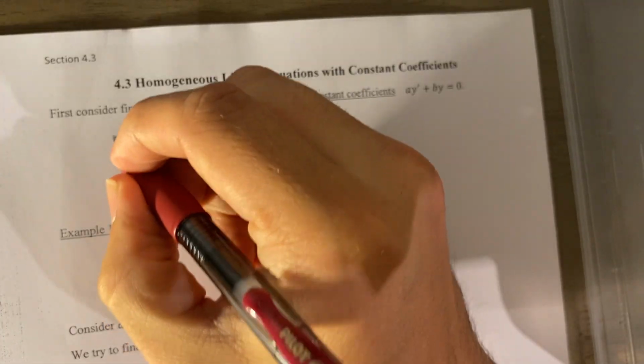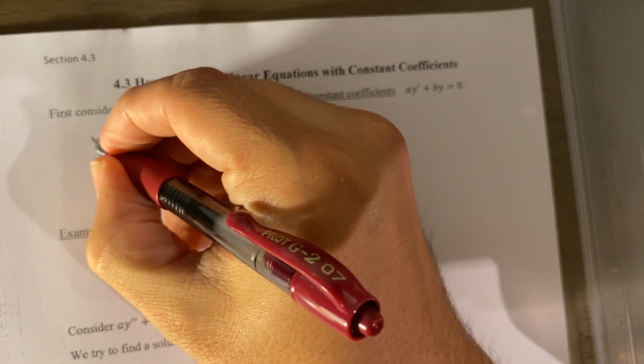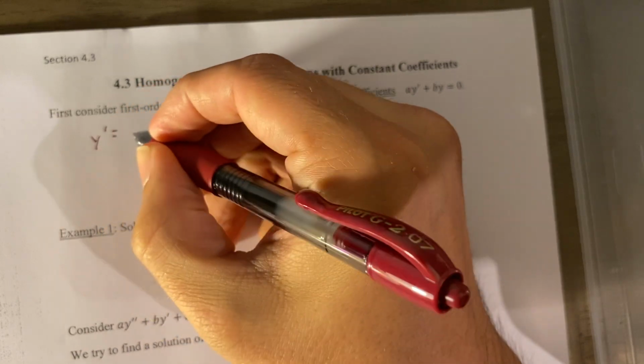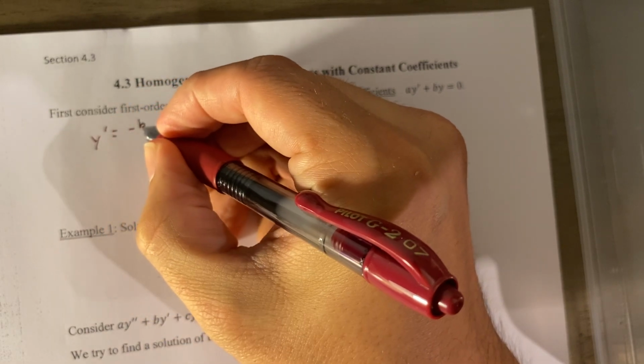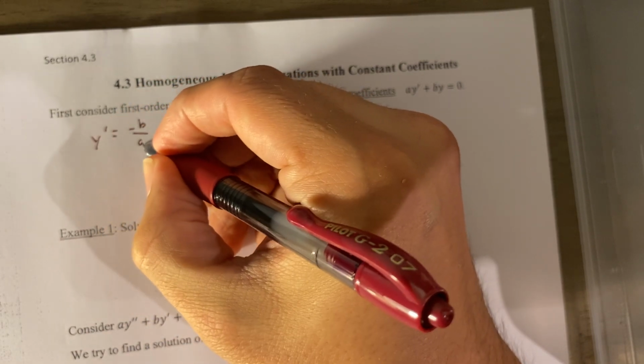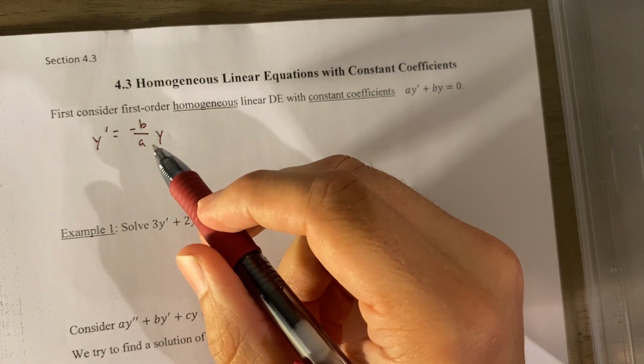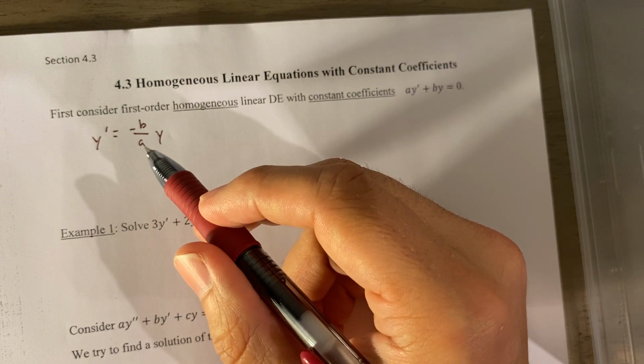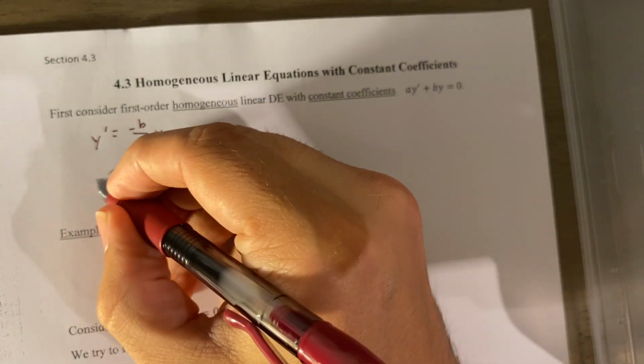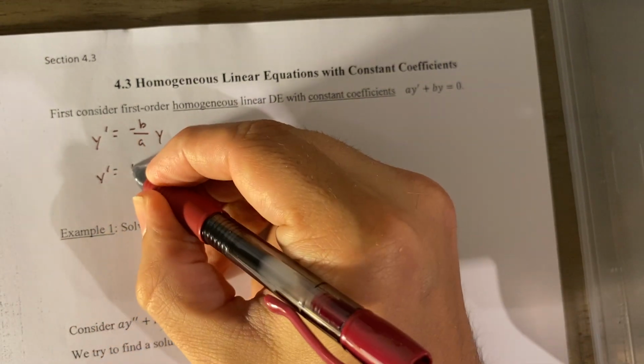And so this is what I'd have. I'd have y prime is equal to negative b over a y. And one thing that we know is that negative b over a is also going to be a constant. So I'm going to change this to y prime equals ky.